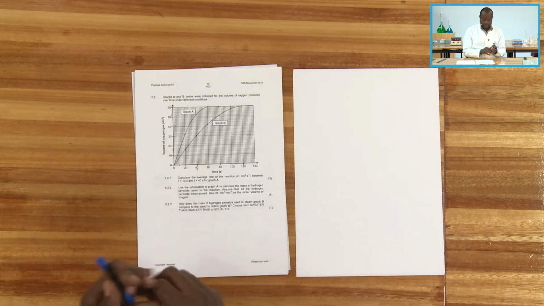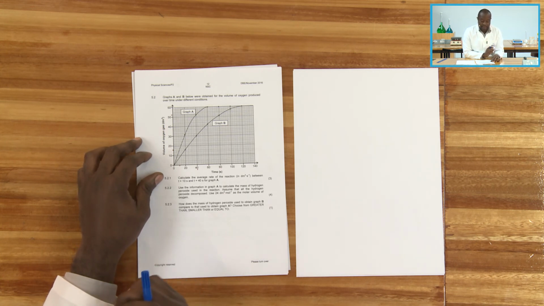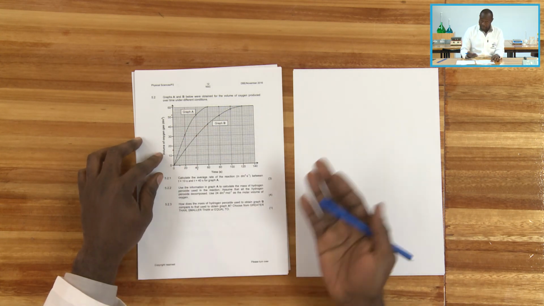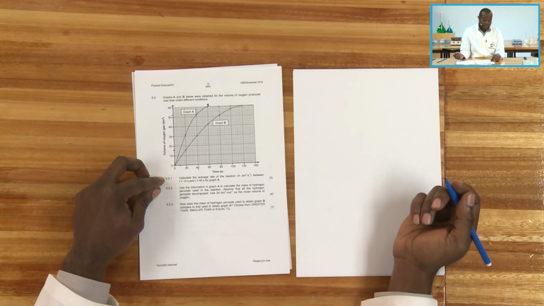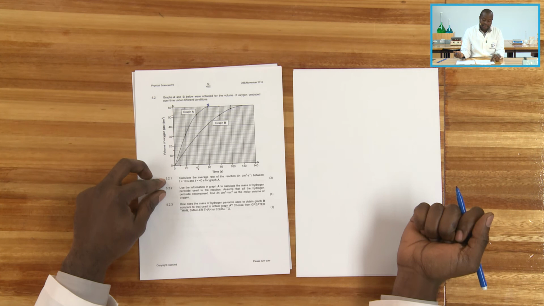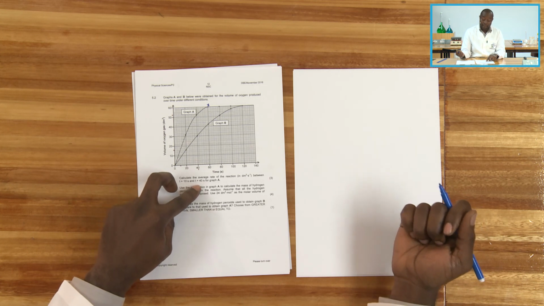Our next question is question 5.2. And here we've got a graph. We have two graphs, graph A and B, and they are obtained for the volume of oxygen produced over time under different reaction conditions. So these are graphs for our reaction, and they're measuring the volume of oxygen produced. 5.2.1 says calculate the average rate of the reaction in decimeter cube per second between time 10 seconds and time 40 seconds for graph A.